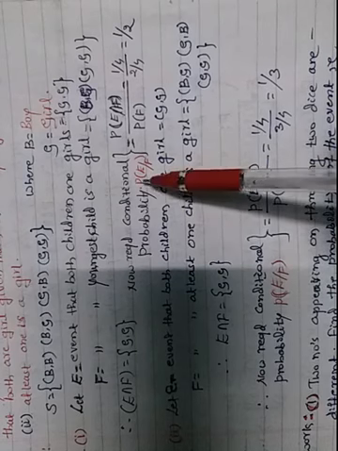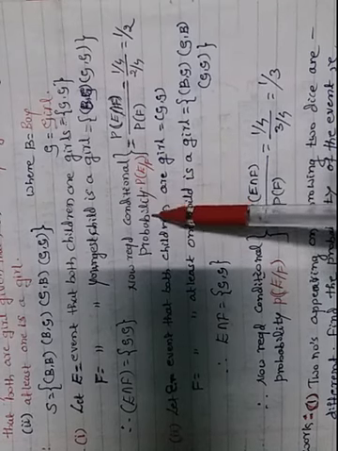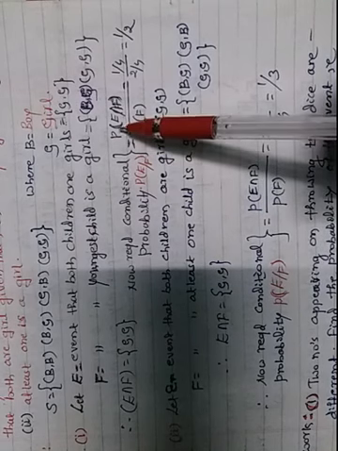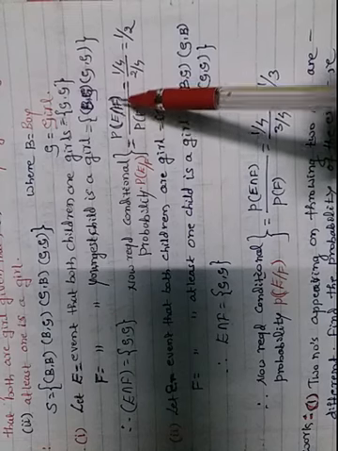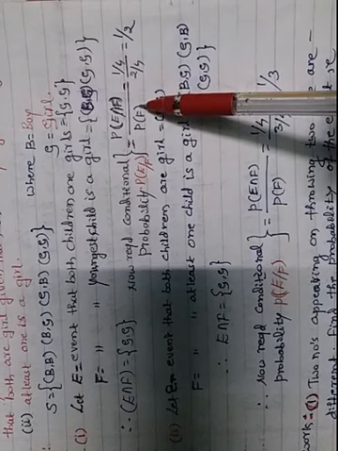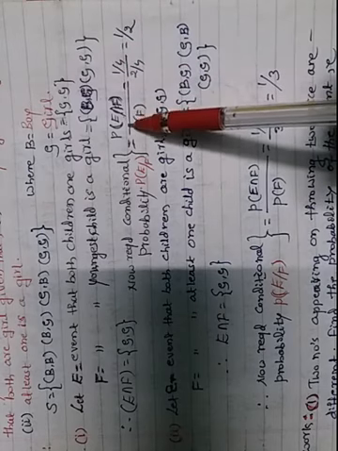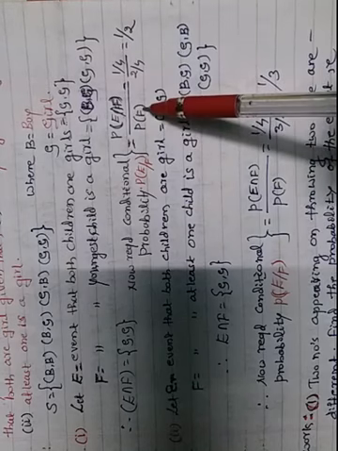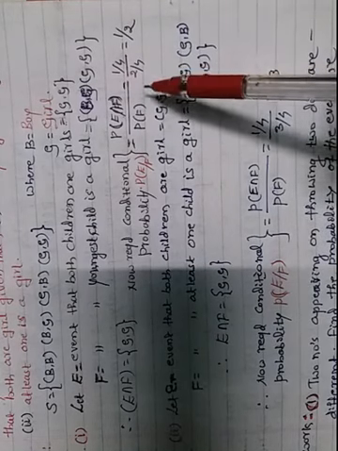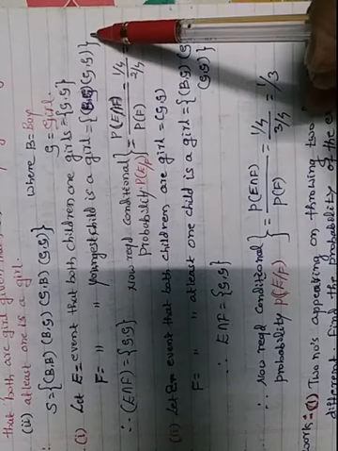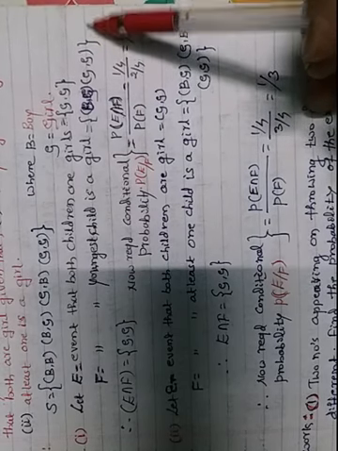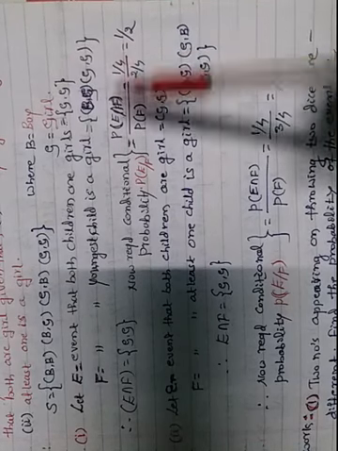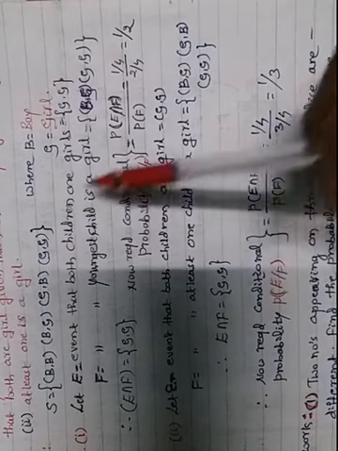Now, the required conditional probability of E given F is equal to probability of E intersection F divided by probability of F. E intersection F is only 1 by 4, upon probability of F, which is 2 by 4. n of F equals 2, n of E equals 1, and total n of S is 4.